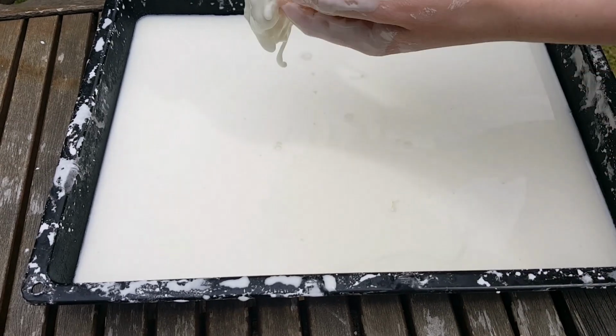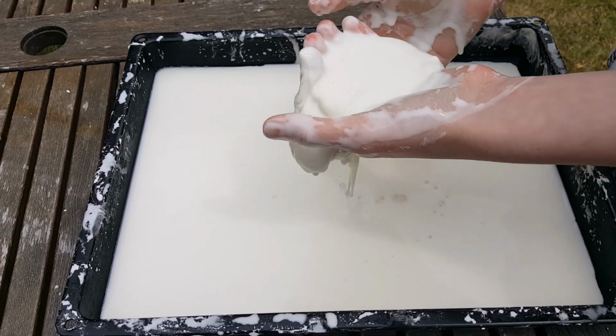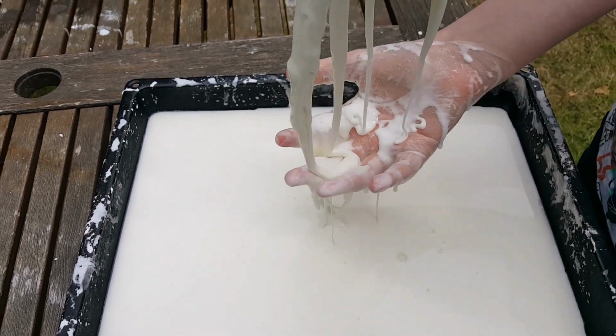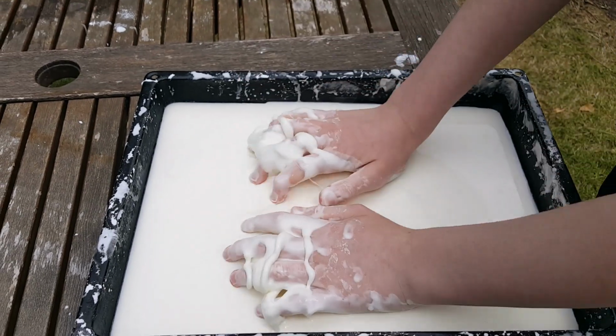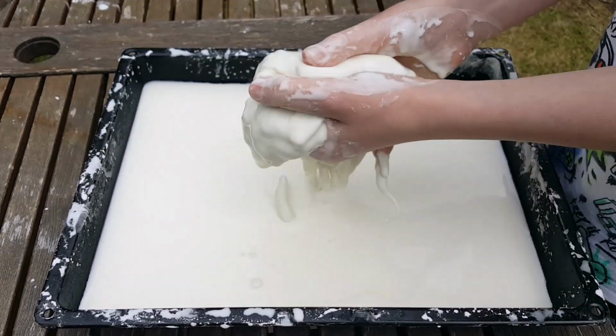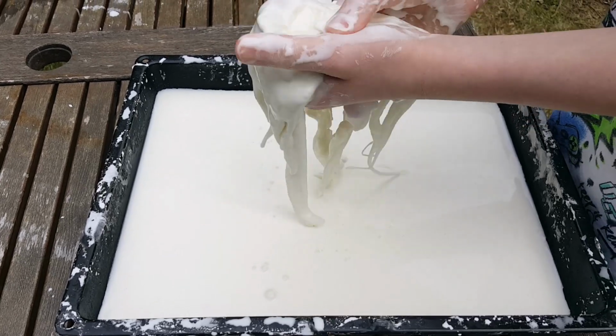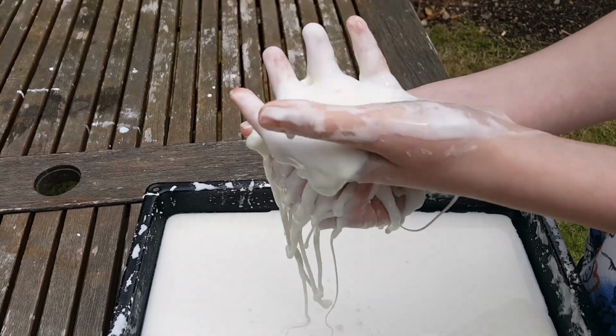It's weird, isn't it? Because when you put lots of pressure on it and squeeze it, it sort of goes solid. But then when you let go, it goes liquid. That's weird. That is really weird. That's what we call a non-Newtonian liquid, or a non-Newtonian fluid. And it is basically not normal. Freaky.